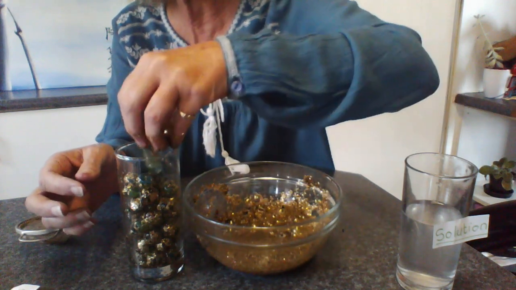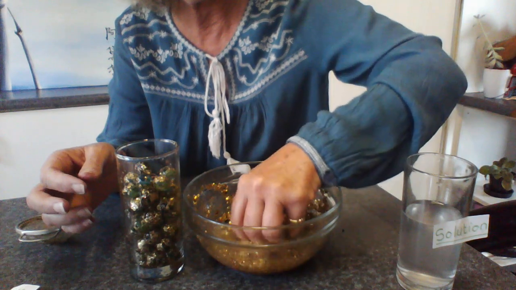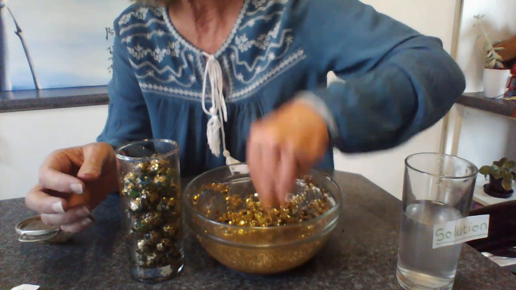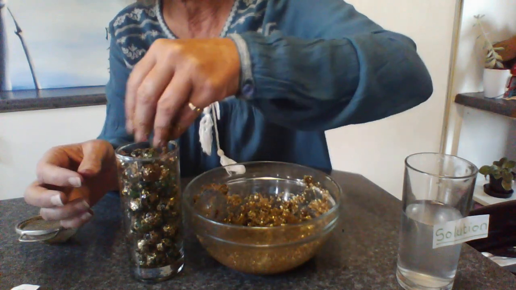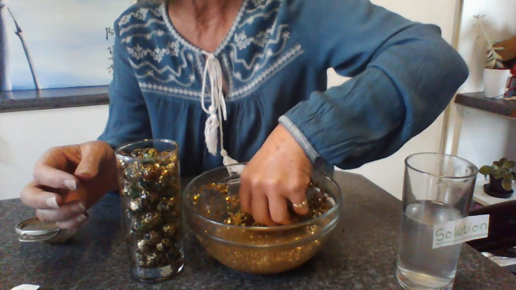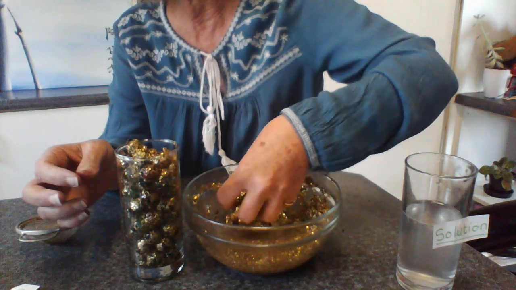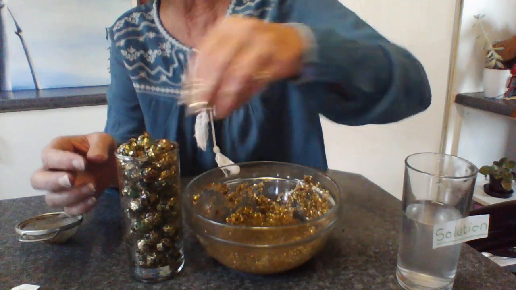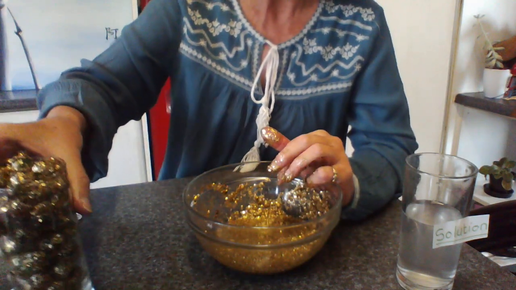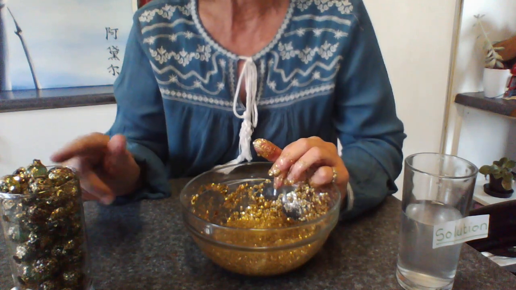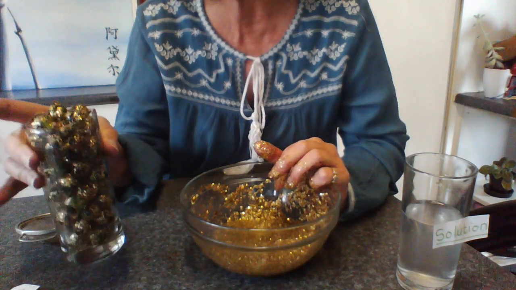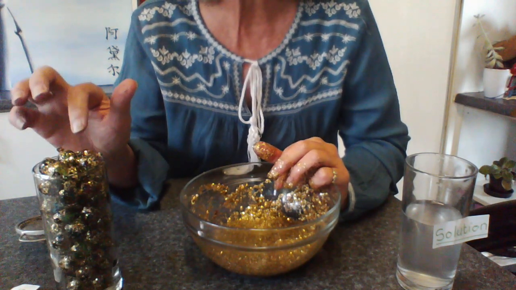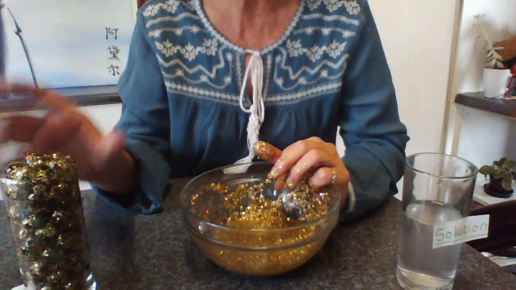Almost have all of them out. A few more. I think I've got them all. Good. Now, that is still a mixture. We have taken out most of the bigger particles, but remember what is mixed with this now? You can still see some gold flakes sticking to the marbles. That is easily separated, and we will try that maybe later.